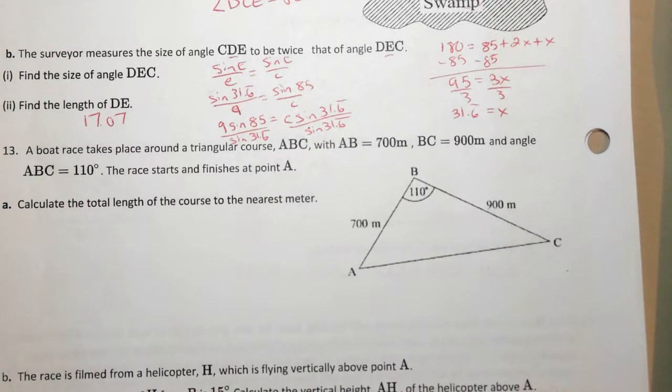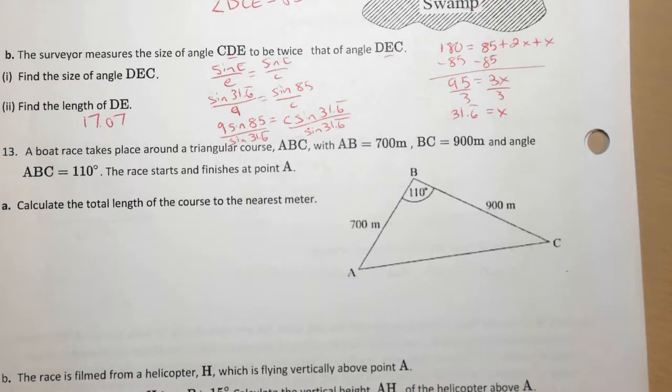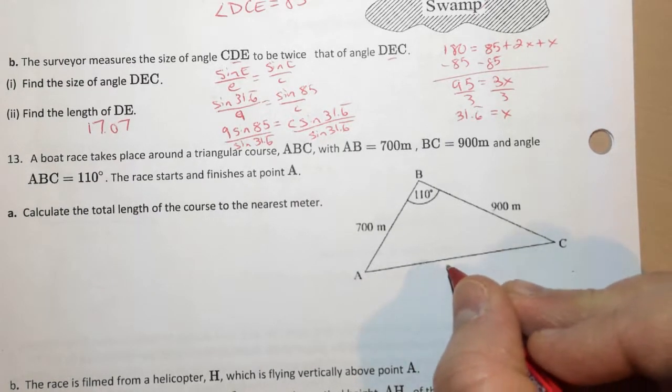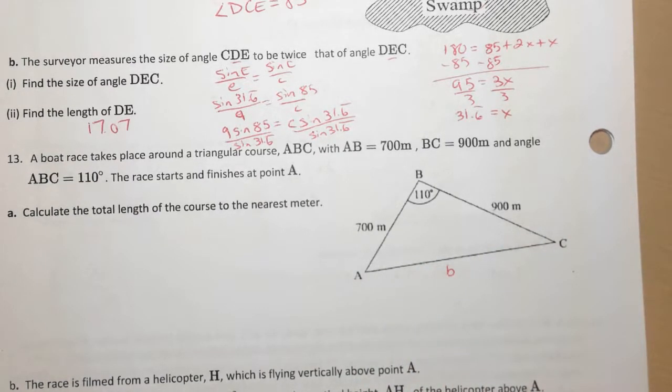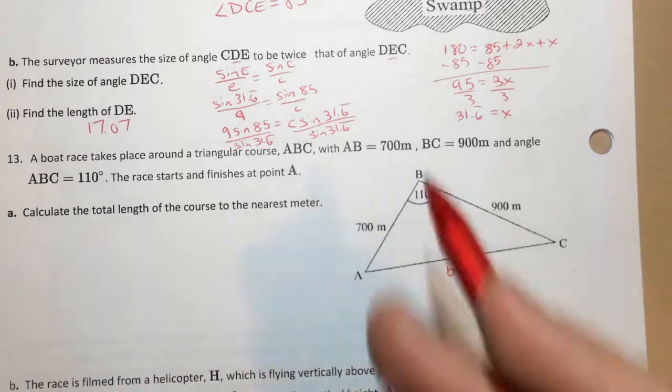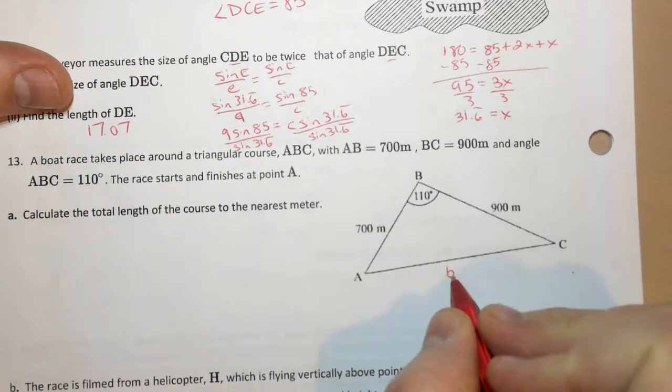So a boat races around a triangular course. AB is 700, BC is 900, and angle ABC is 110. The race starts at point A. Calculate the total length of the course to the nearest meter. So what I need is to figure out this length over here. So this is a law of cosines because it's 3 sides and an angle. So we are looking for B.